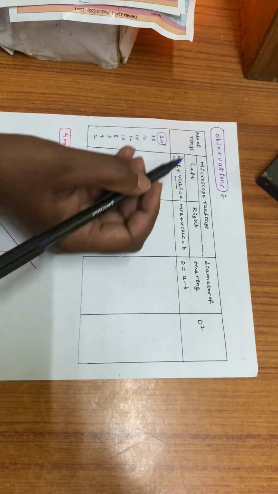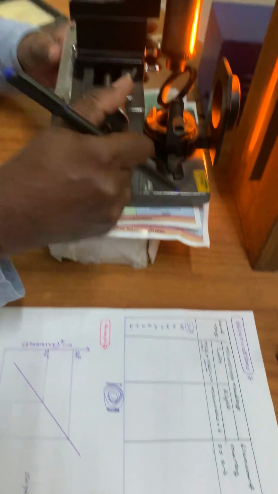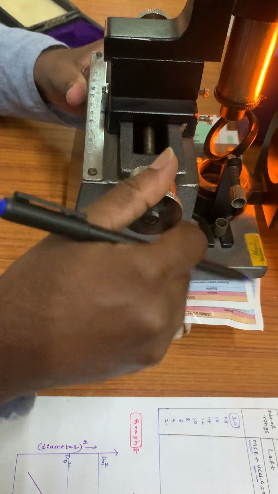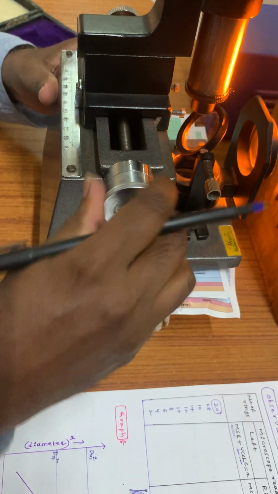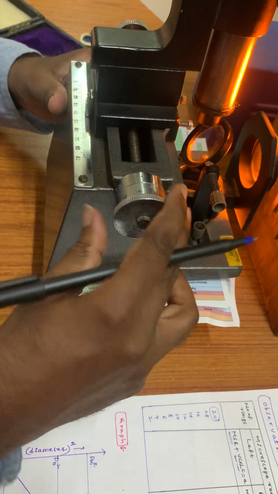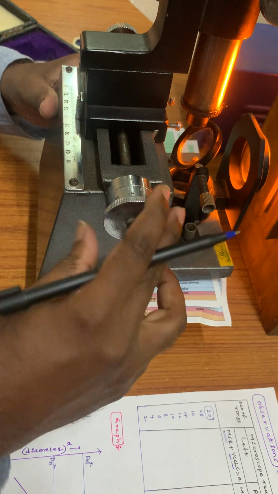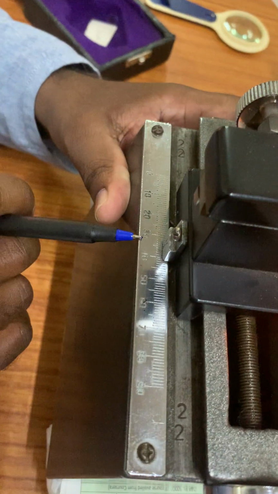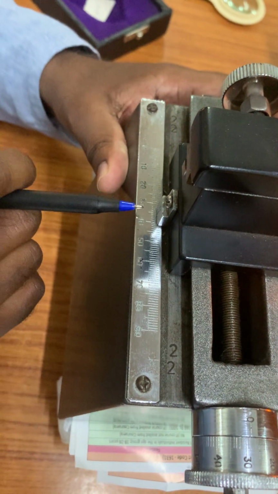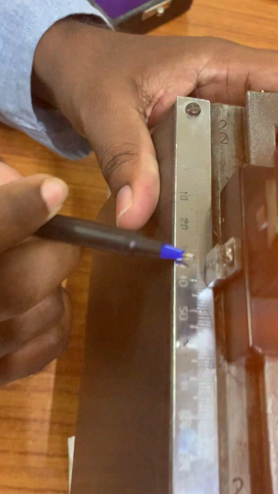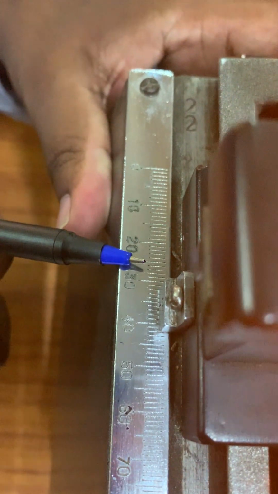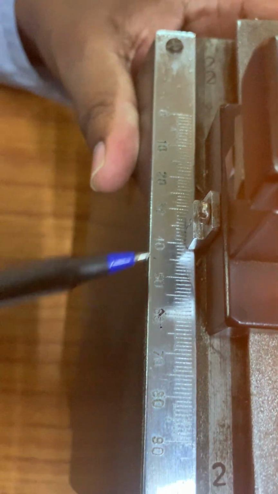Next, for this 20th reading, you have to adjust and move the microscope to this side. Once you have moved to this side, keep the 20th reading. After keeping the 20th reading, you write the main scale reading. Wherever this center line now coincides on the main scale, that reading we call the main scale reading. And then the vernier coincidence.